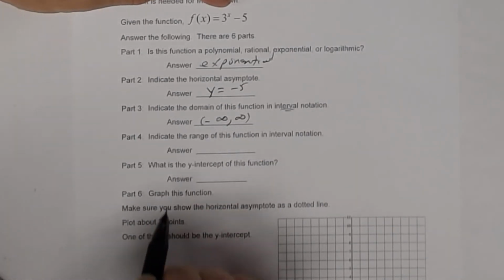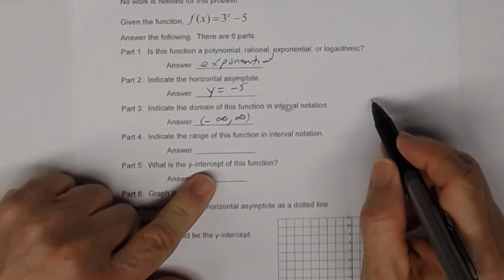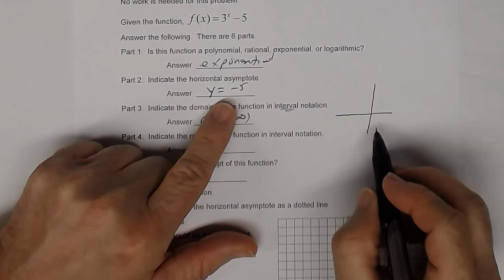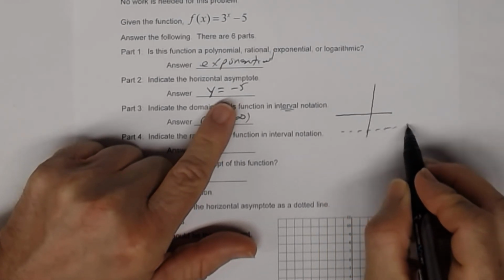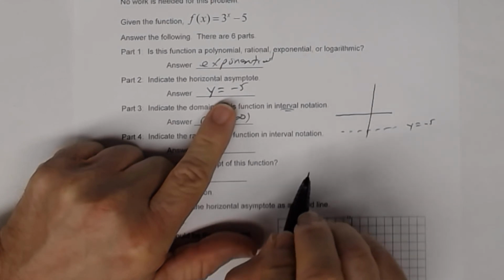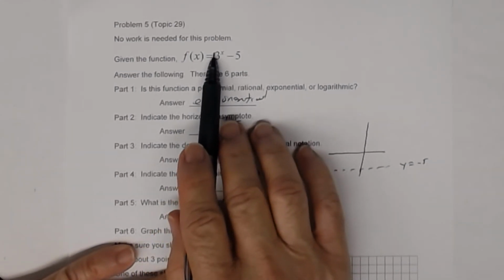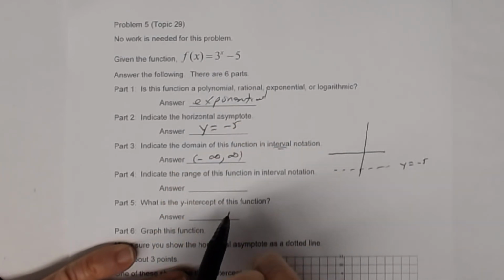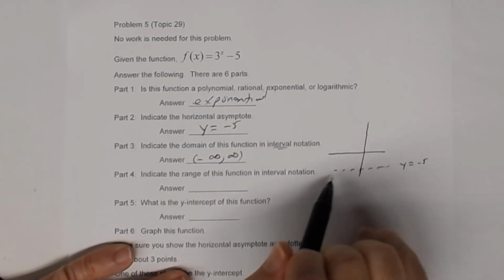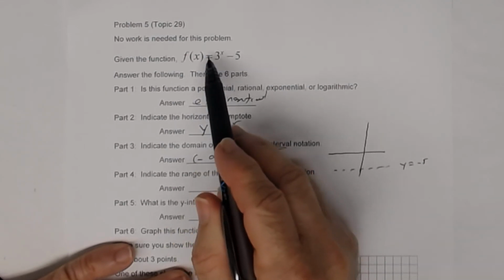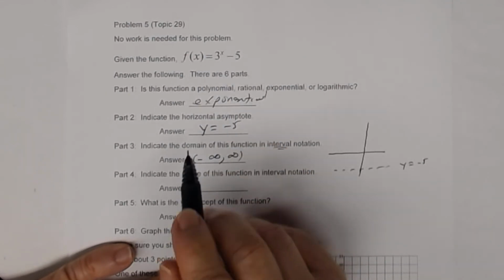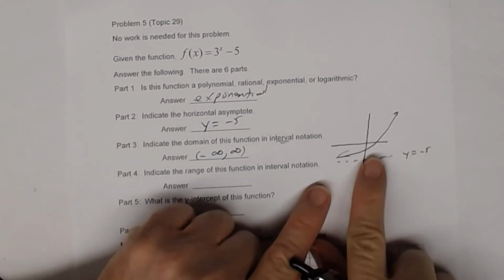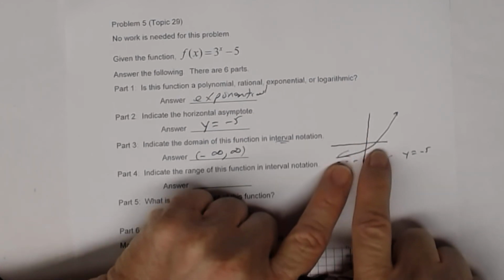And then you want to indicate the range. The way I would do that for the range is this. I know that my horizontal asymptote is y equals negative 5, so here's y equals negative 5, let's say. Since this is positive right here, I know that the graph is going to be above the horizontal line. And since the base, 3, is greater than 1, it will be increasing, something like this. Even if you've messed this part up, you know the graph is above.